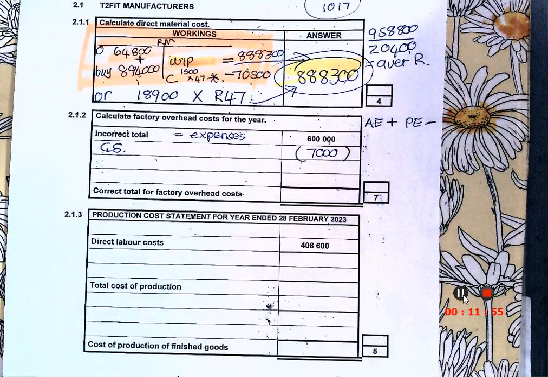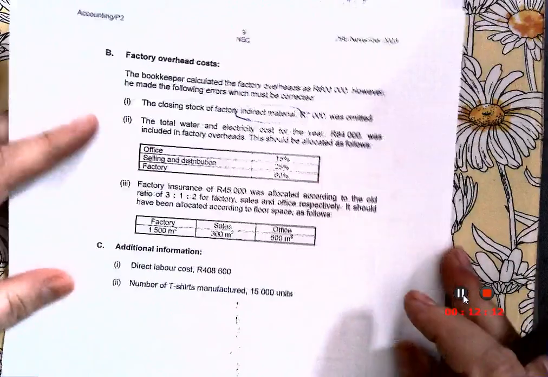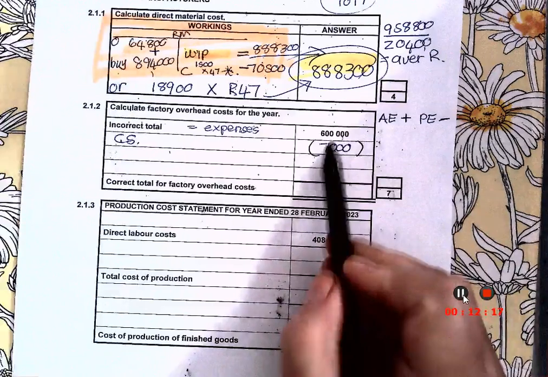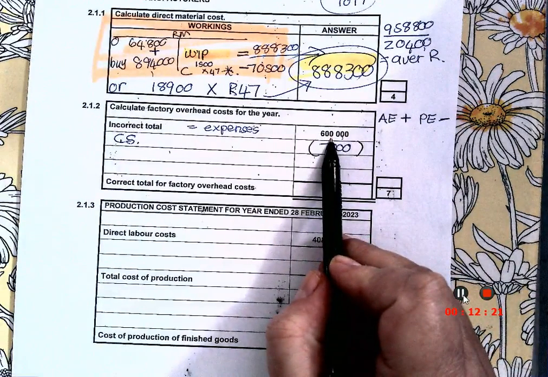Now let me quickly tell you here. This is the same as the cash flow statement. If your sign is wrong, then mark the figure with the sign. So they don't give you marks for the calculation somewhere. Okay. Next one. The total water and electricity cost for the year was 84,000, meaning included in that 600,000 is 84,000.